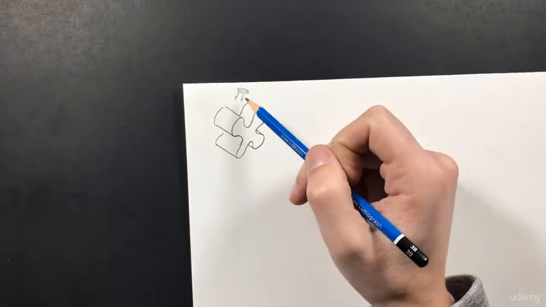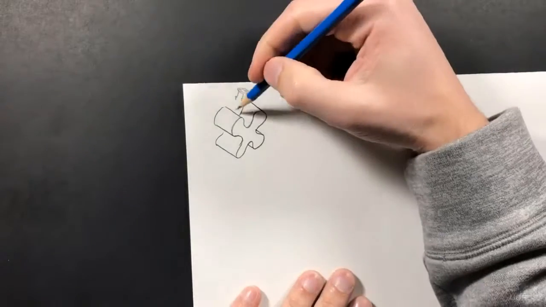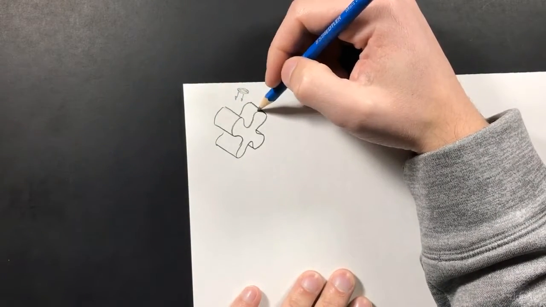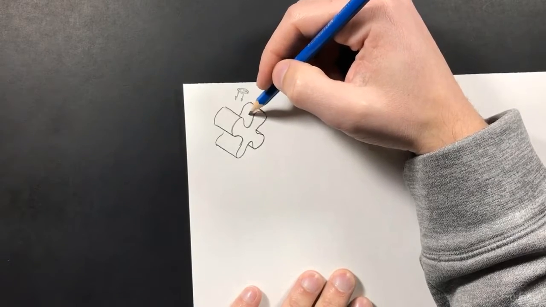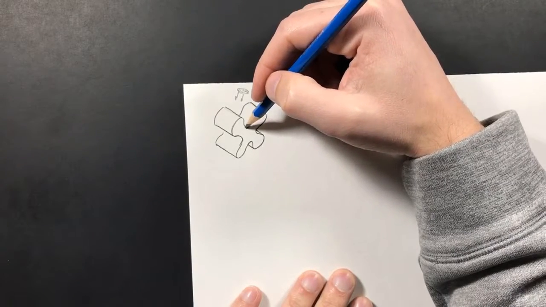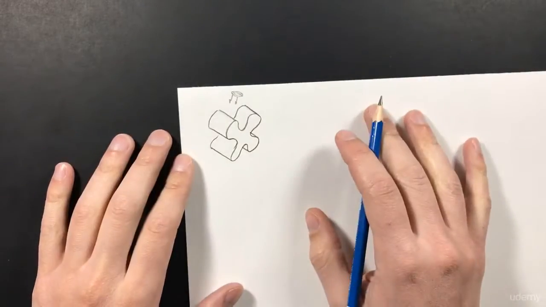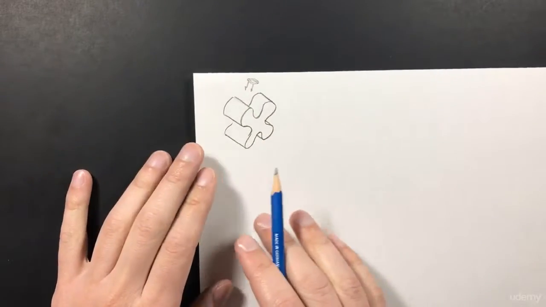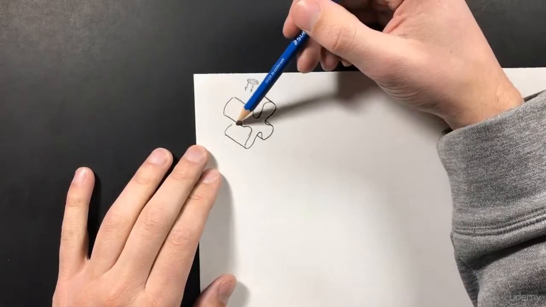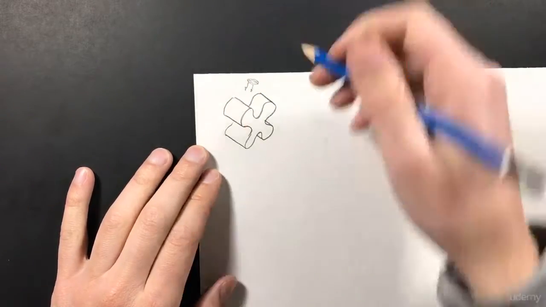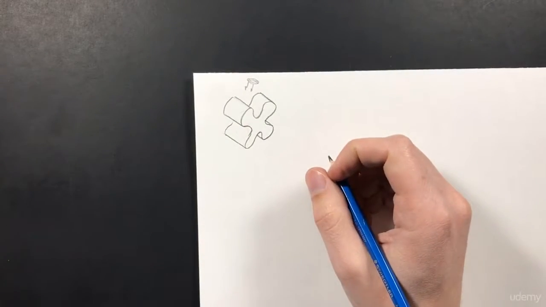So where are these highlights going to be? Well, we're going to get a highlight on this top edge right here. We're going to get a highlight on this top edge. And as this curves under, it's going to get more of a shadow, but then it curves back and you get more of a highlight. And so that's why it's considered complicated. We're also going to get a cast shadow being cast from this part of the shape onto this bottom part down here. So let's go ahead and get started.